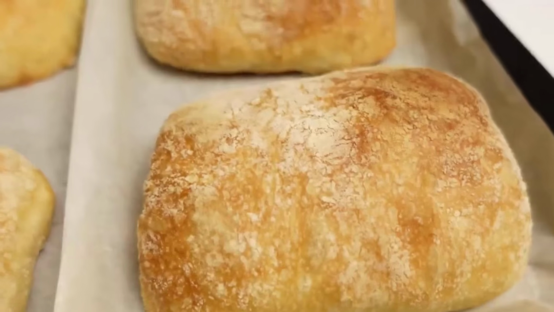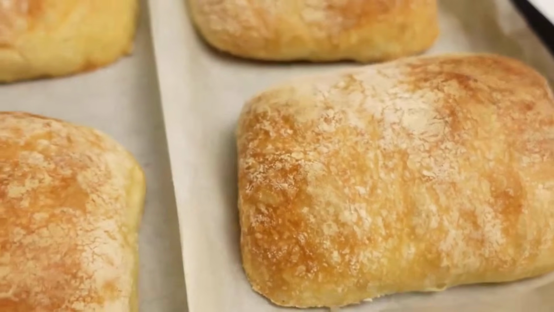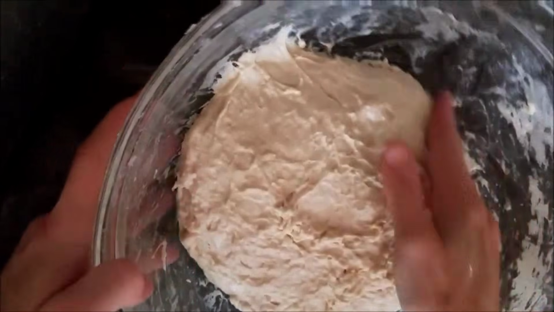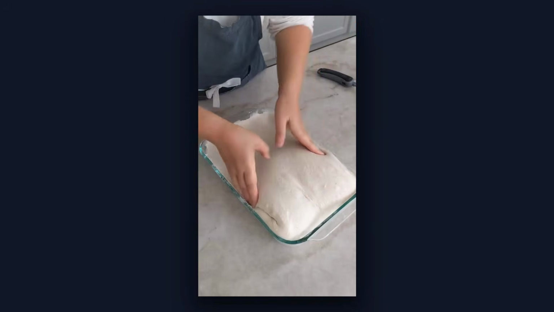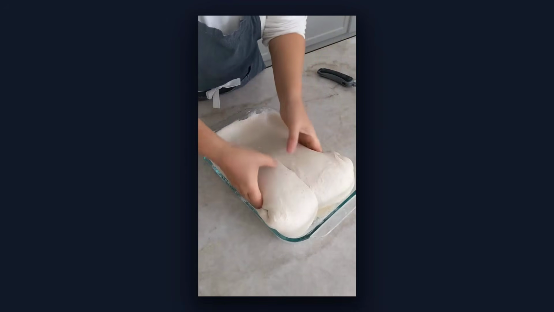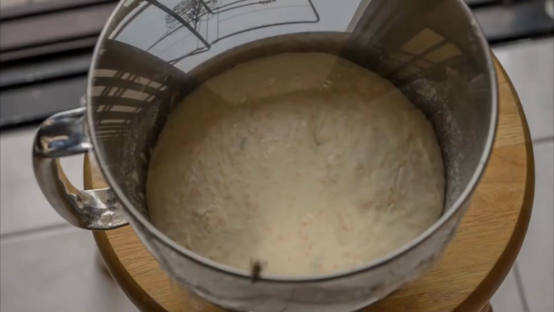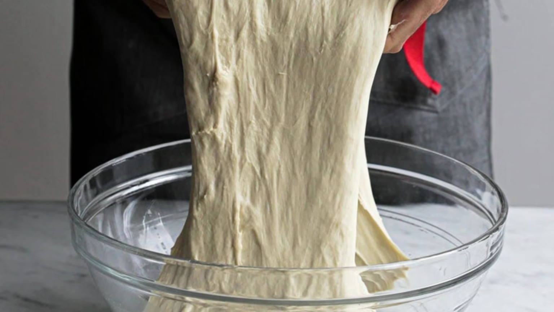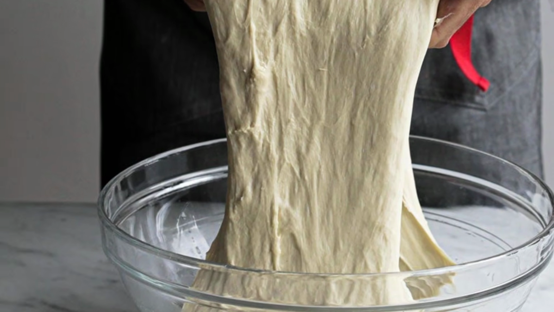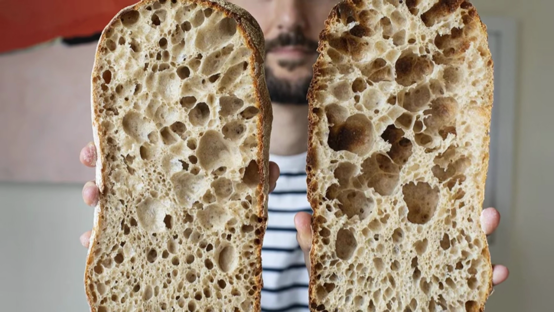Ciabatta. Known for its wide, flat shape and open crumb, ciabatta is built from a very high hydration dough. The large amount of water weakens the dough's ability to hold a tight structure, which allows large air pockets to develop during fermentation. Instead of being shaped firmly, the dough is handled gently, so those gas pockets remain intact.